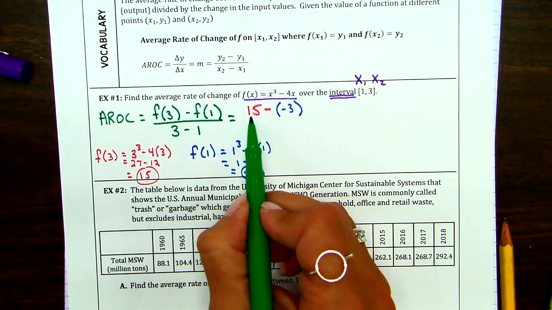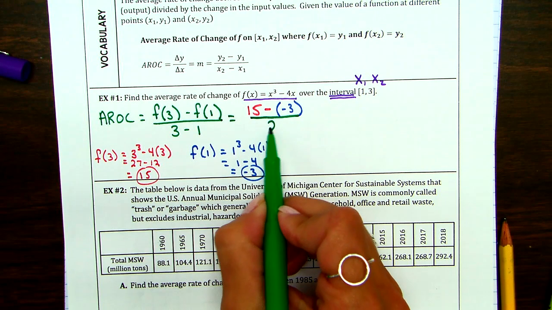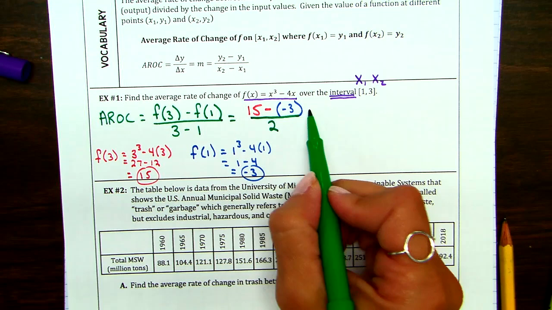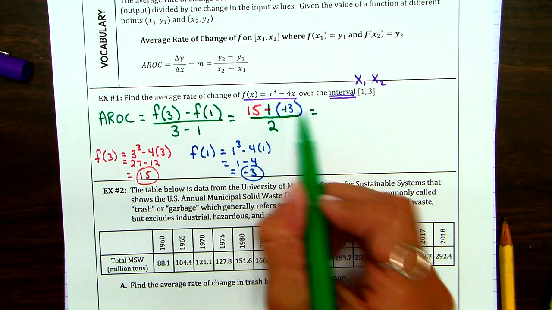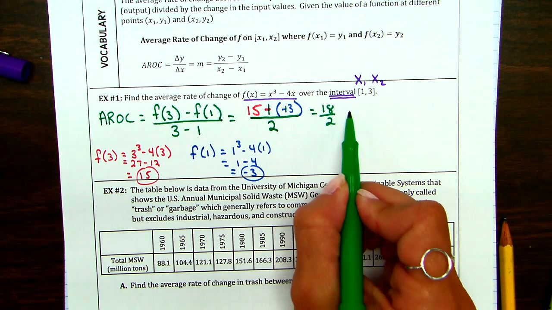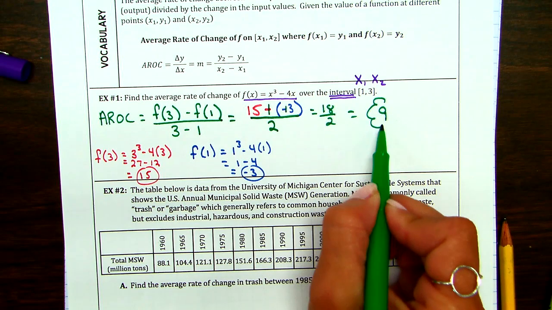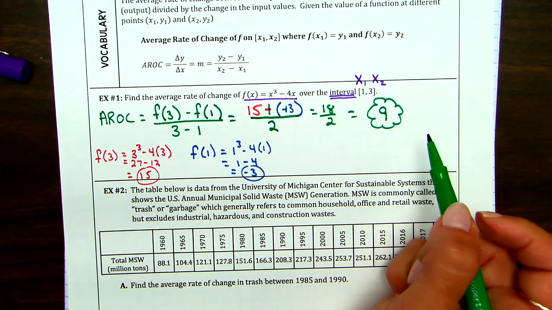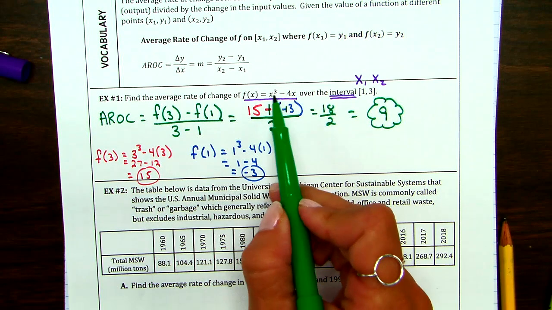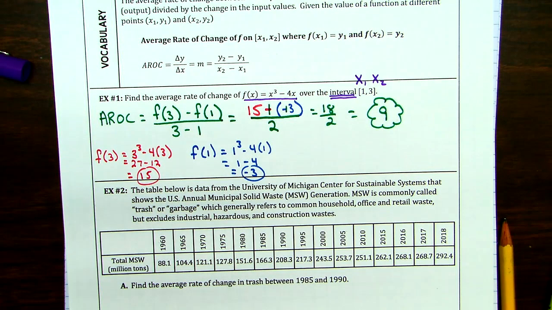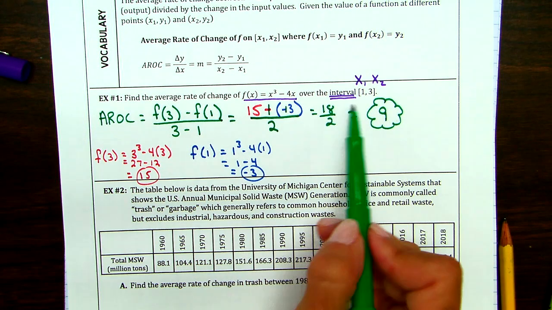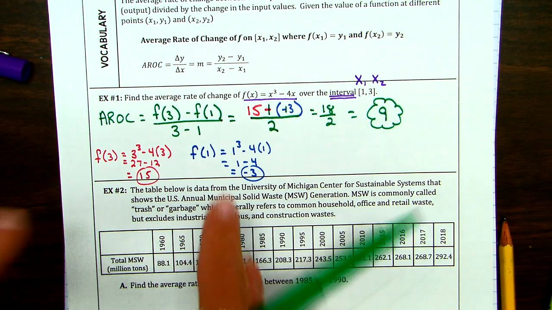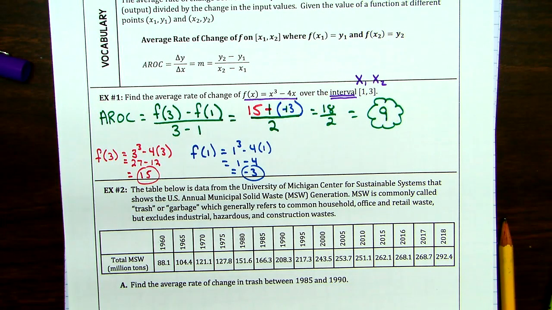And then I can write 3 minus 1, or I can just go ahead and make it a 2, right? Just simplify this. I get 18 over 2, which is 9. The average rate of change between these 2 points on this crazy curvy graph would be 9 over 1. To get from one point to the other, I'd go up 9 to the right 1. That's just between these two x values, just between these two ordered pairs. Okay? Yes?